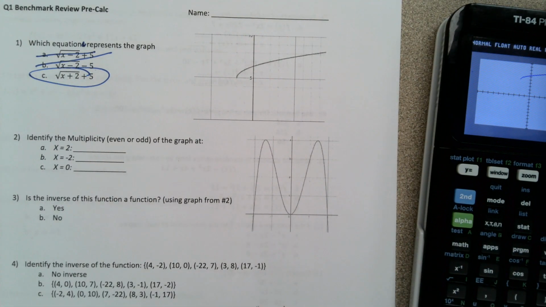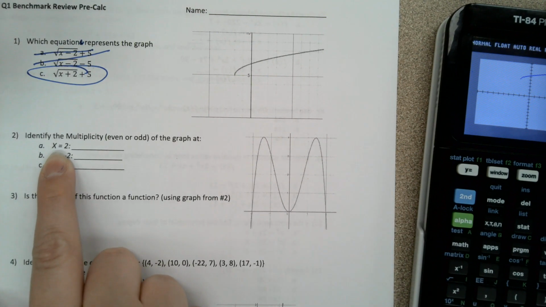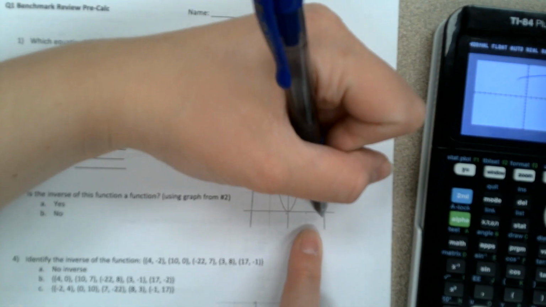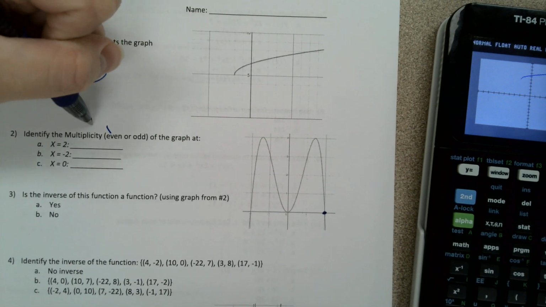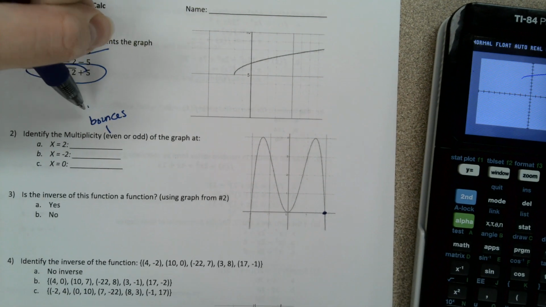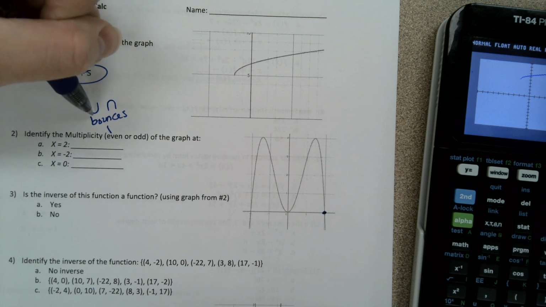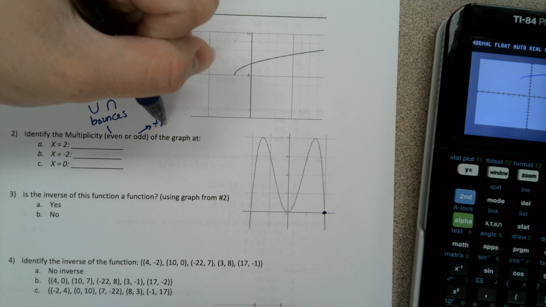Identify the multiplicity, even or odd, of the graph at, and then we have three places to look. At positive 2, let's go to positive 2 on the x-axis. Reminder, if it's even, the graph bounces, and a bounce looks like that, where it curves. If it's odd, it goes through.